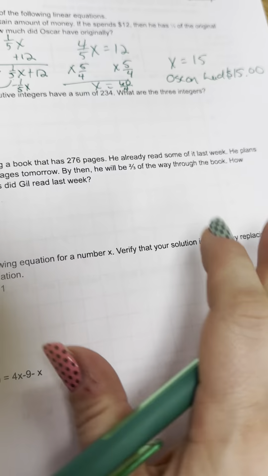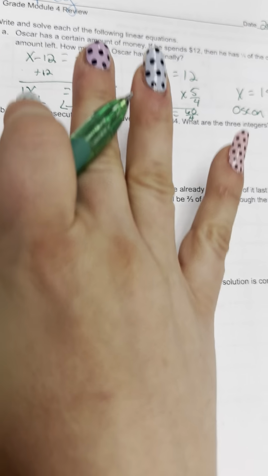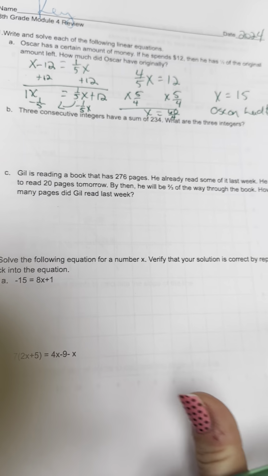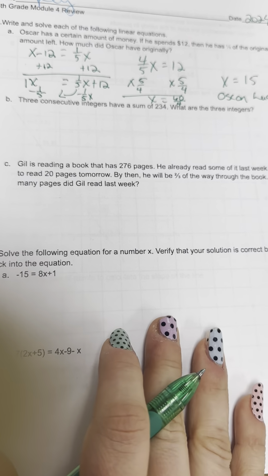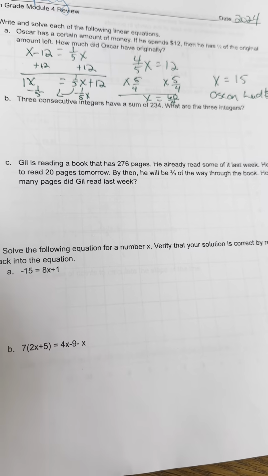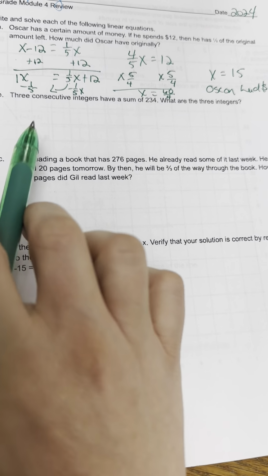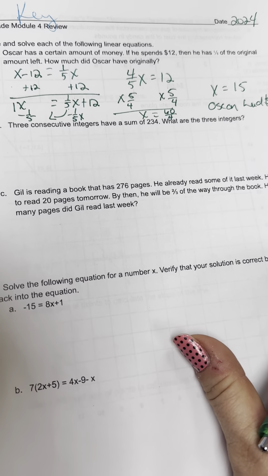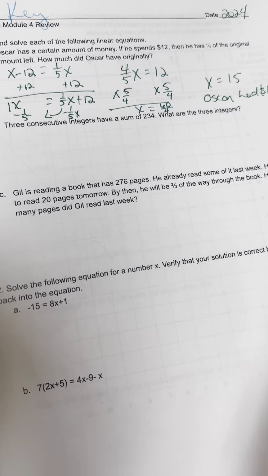Okay. B we did correctly, so I do again apologize for A. I read that one incorrectly. But I will still do B for those of you who maybe missed it. All right, so 3 consecutive integers have the sum of 234. What are the 3 integers?